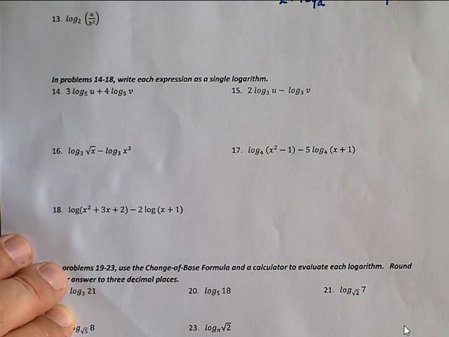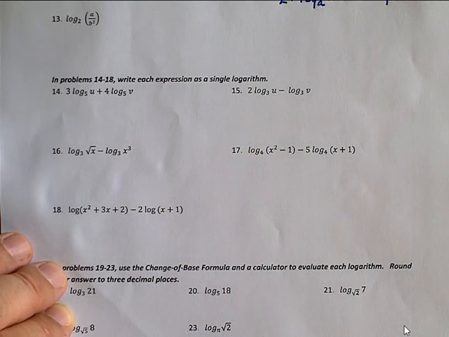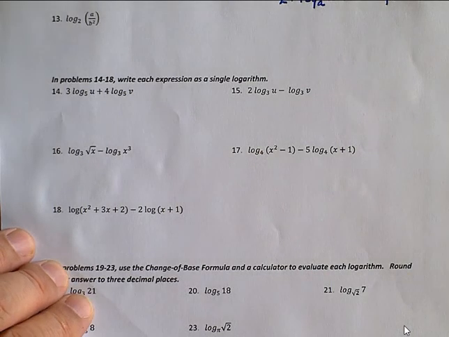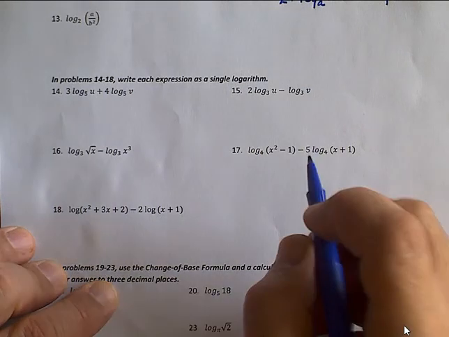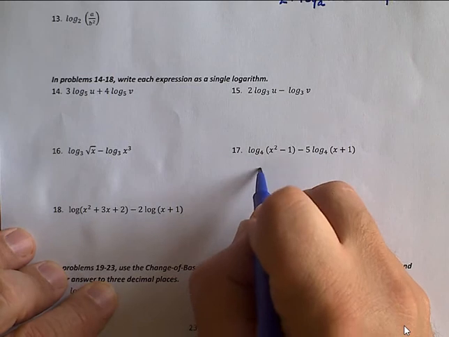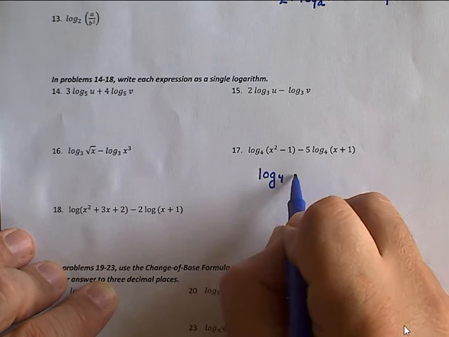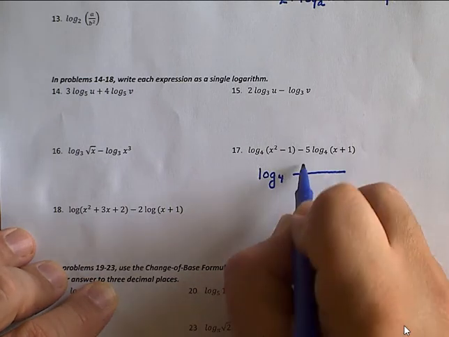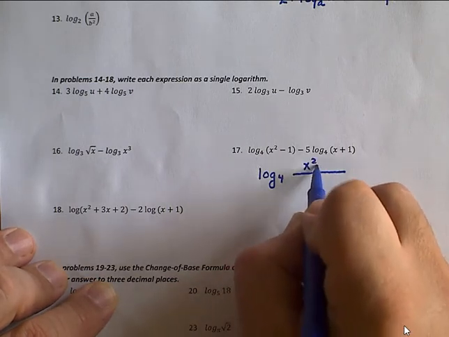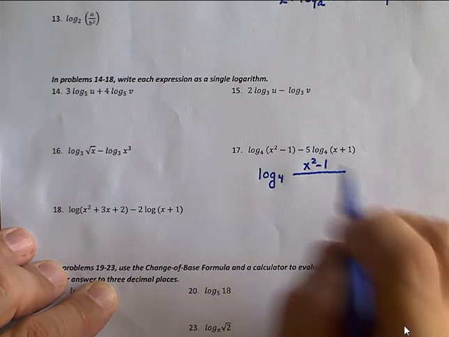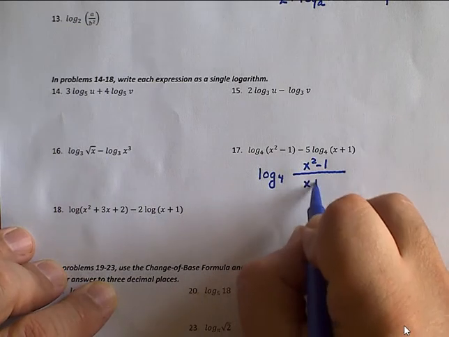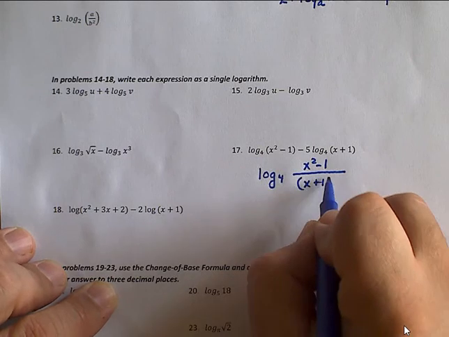So 17 says log base 4 of x squared minus 1 minus 5 times log base 4 of x plus 1. Okay, so I want to convert those to a single log base 4. I have log base 4. Subtraction means this is going to be a quotient. I have x squared minus 1 on top. And I have x plus 1 to the 5th power on the bottom.